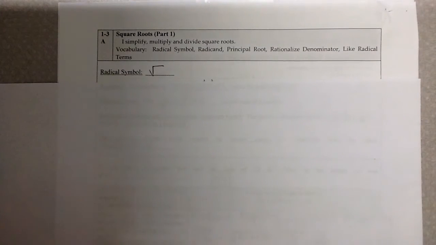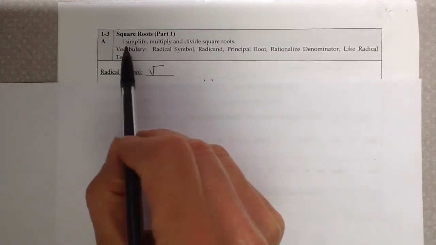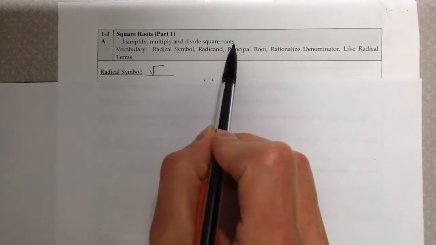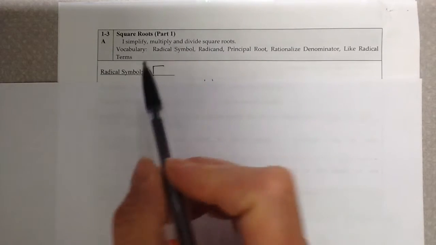We're going to spend a couple days in section 1-3. And for today, I just want you to be able to simplify, multiply, and divide square roots. We'll go over some vocabulary words.